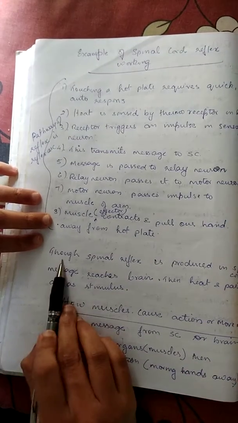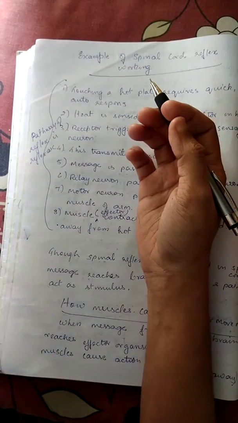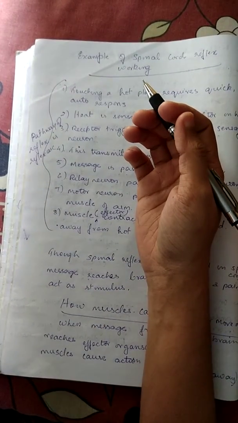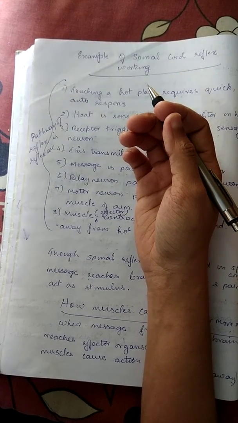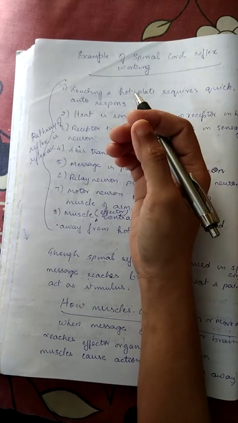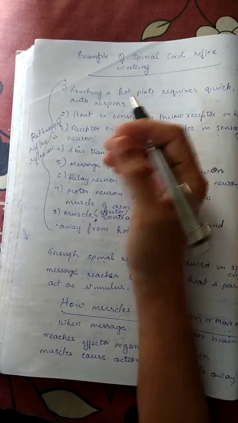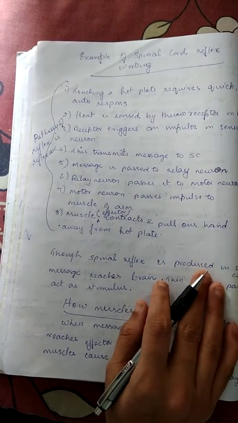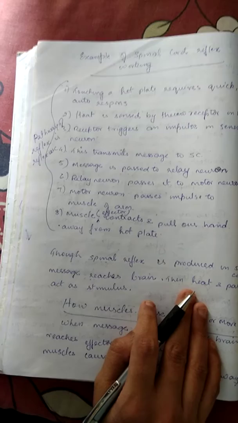Though the spine generated the reflex and saved your hand, still after some time, after seconds, you are going to feel the pain. So what happened there? Even when the reflex was generated, it is not like the spine is hiding things from the brain. It is going to transmit that such a thing has happened to the brain.